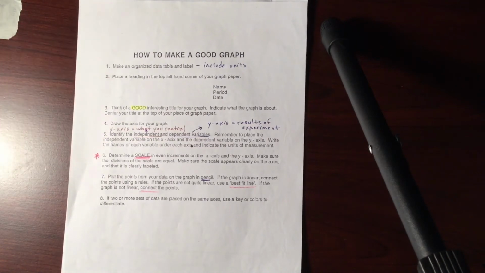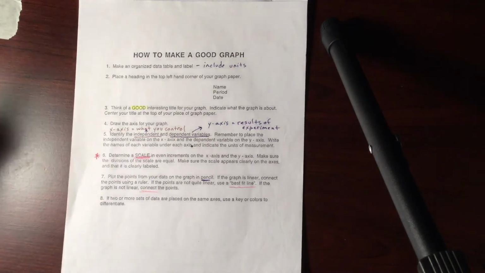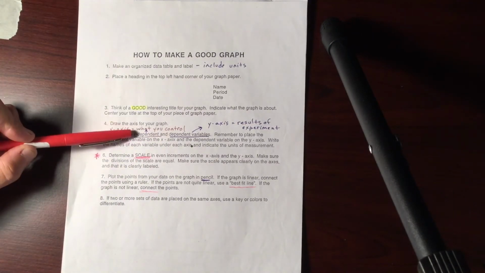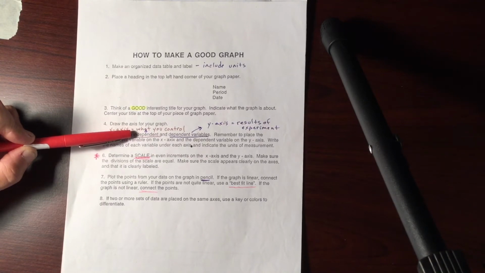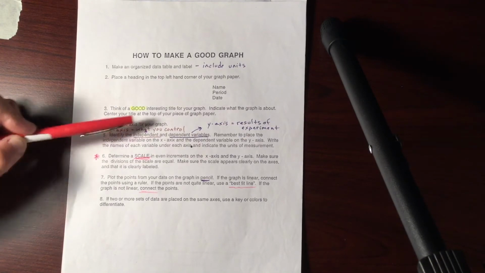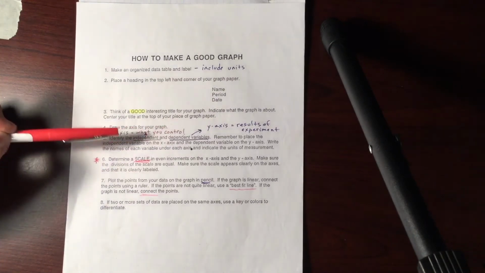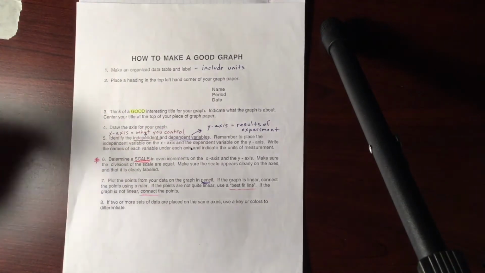You guys need to identify the independent and dependent variables. And yes, put them on there. So down along that bottom axis, that horizontal line, make sure that you are labeling it independent variable, x-axis. Dependent variable, y-axis. Put that information there. And then you guys need to label them.